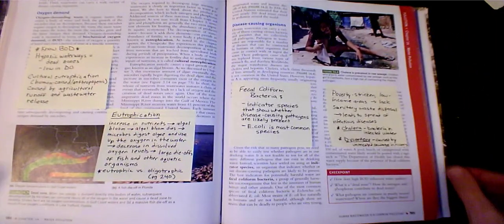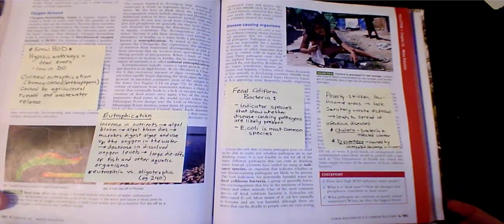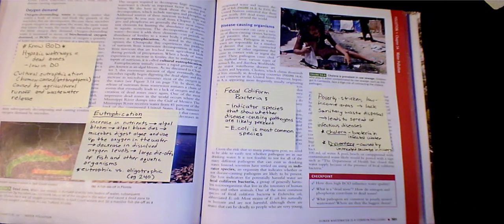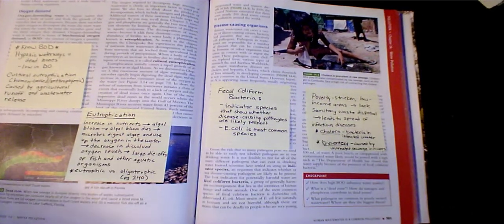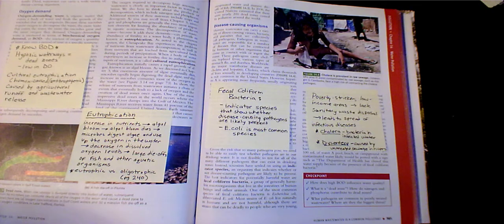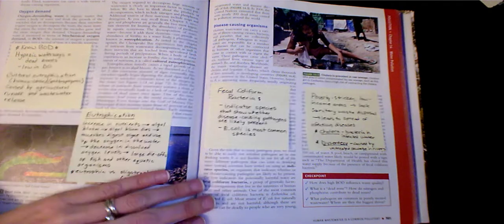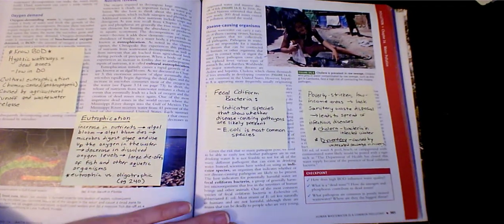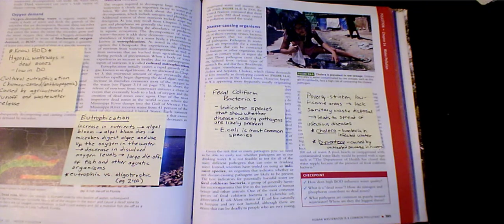Okay, so then we talk about disease-causing organisms, and fecal coliform bacteria is one of the best indicator species of if there's waste and if there might be other pathogens in the waterway. And E. coli is the most common species that is used to test, because it's found naturally in human intestines.